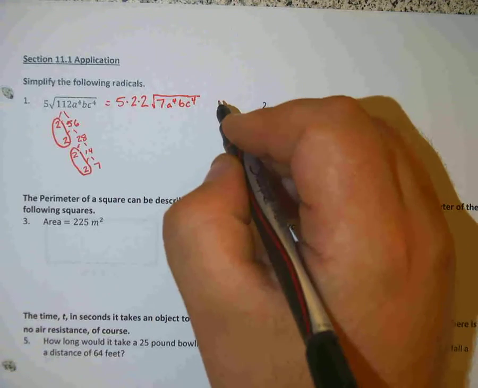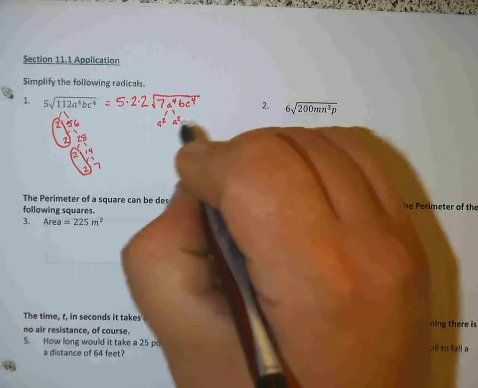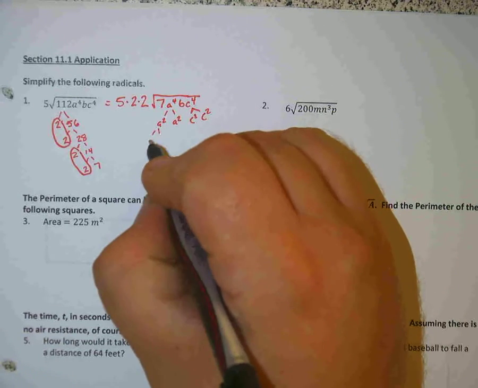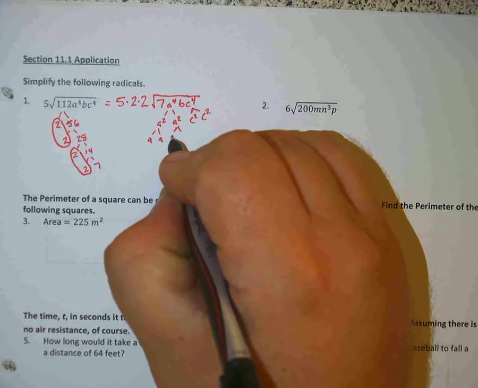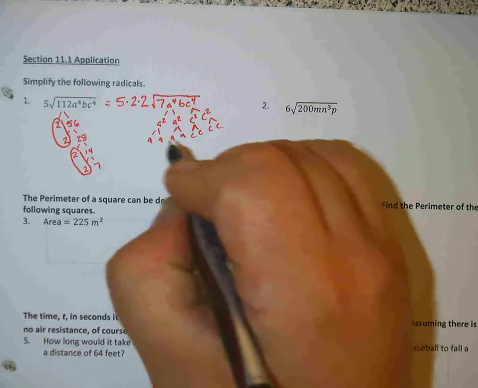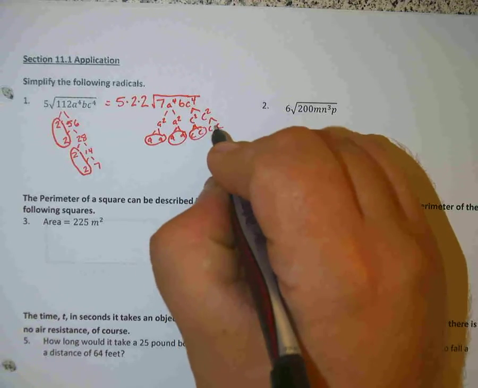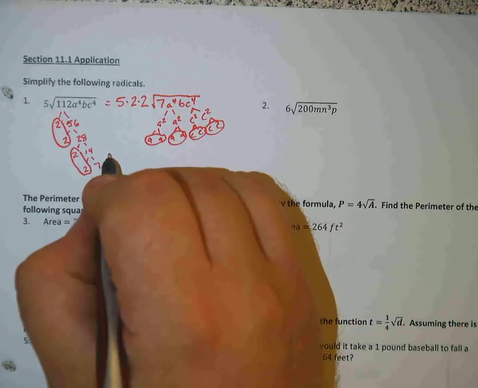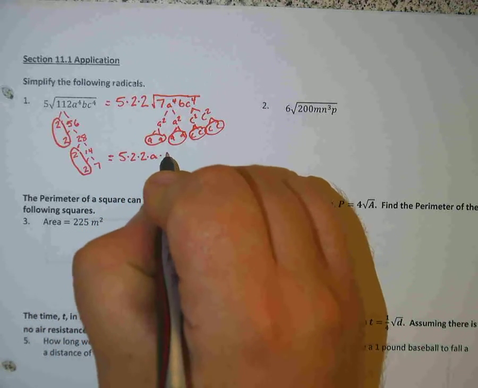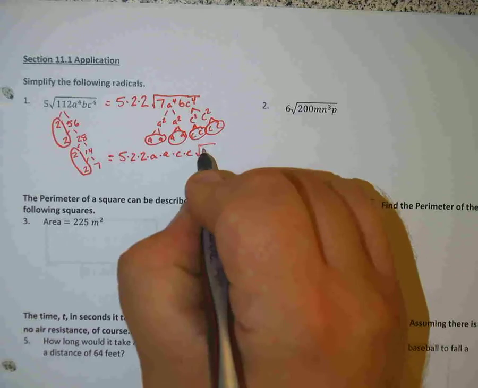Okay, and look at what I have here. A to the 4th means a squared times a squared. C to the 4th means c squared times c squared. Okay, and you can continue doing this if you need to. A and A, C and C, C and C. Look for exit buddies, so I'll have 1 A coming out, 2 A's coming out, 2 C's coming out. So what we're going to be left with is 5 times 2 times 2 times A times A times C times C. And then what's left inside is just the 7B.